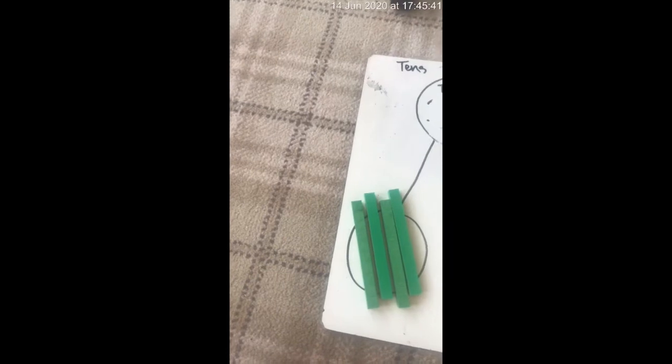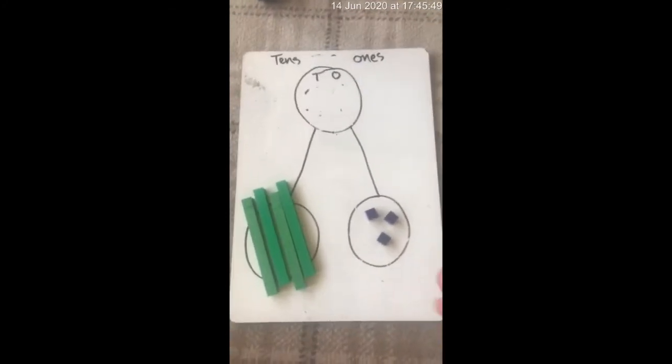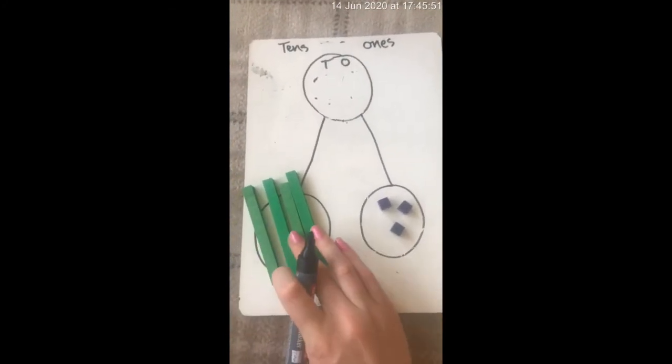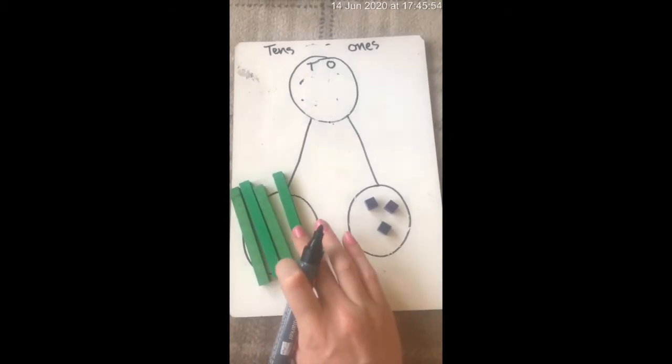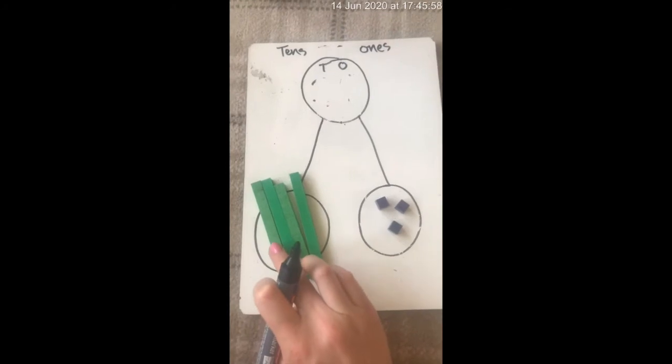Okay, let's try another one. What about this? Okay, here we go. So I'm going to start by looking at my tens. So I've got 1, 2, 3, 4 tens. Okay, we can also count in our tens, can't we?